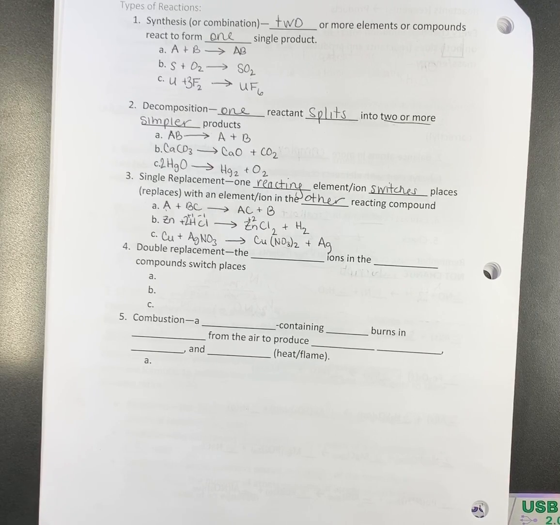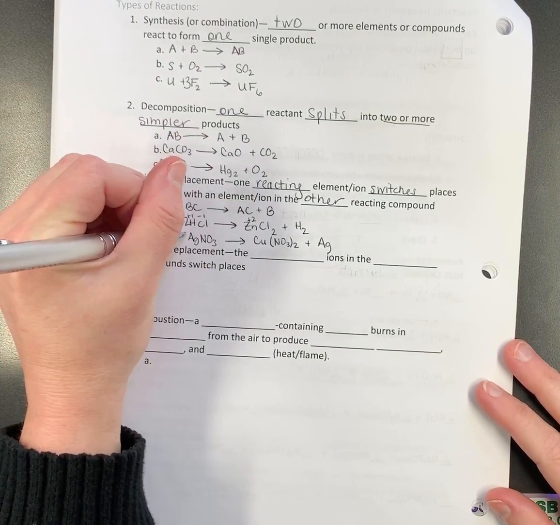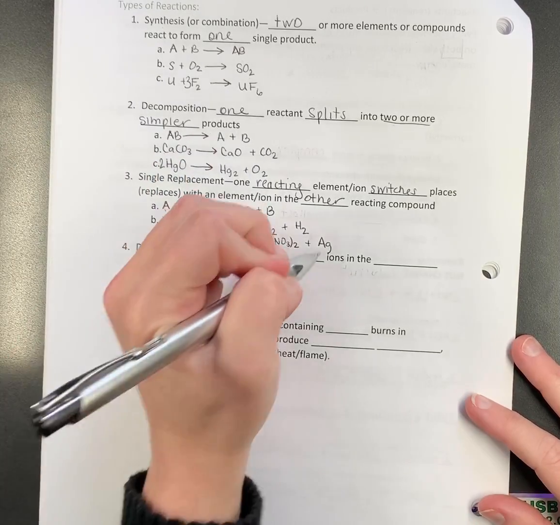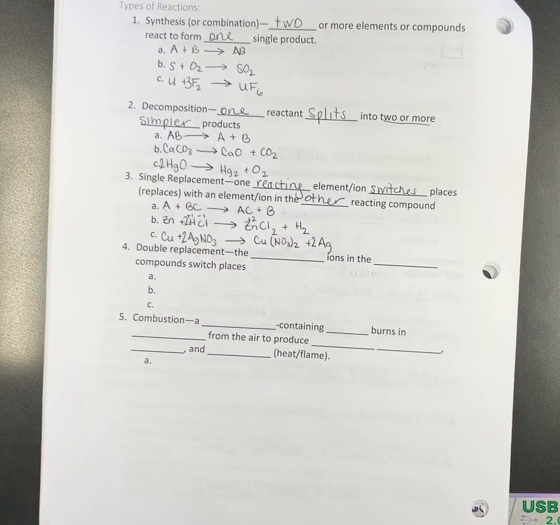Is it balanced? No, it's not. What should we do to balance it? We need 2 nitrates on the left, yes. Now we also have 2 silvers, so that means we need 2 silvers on the right.